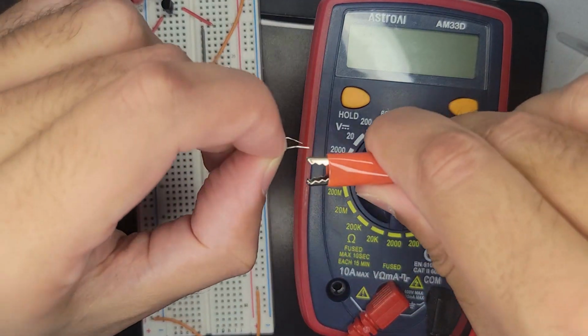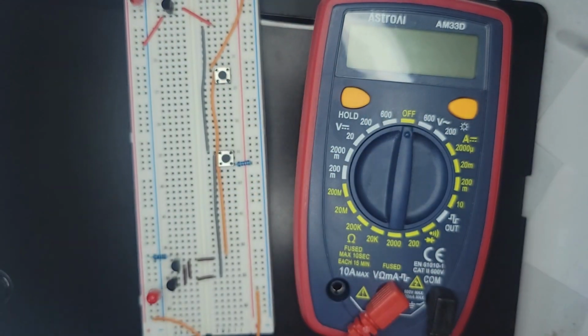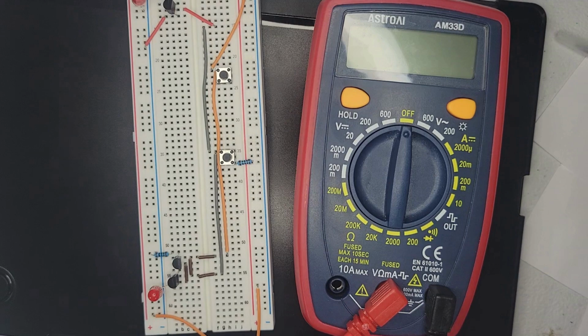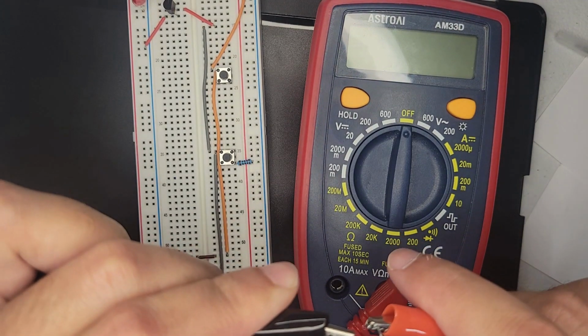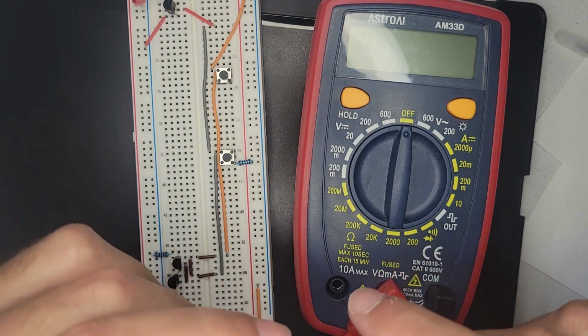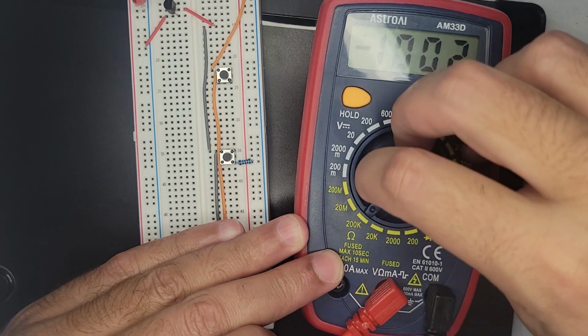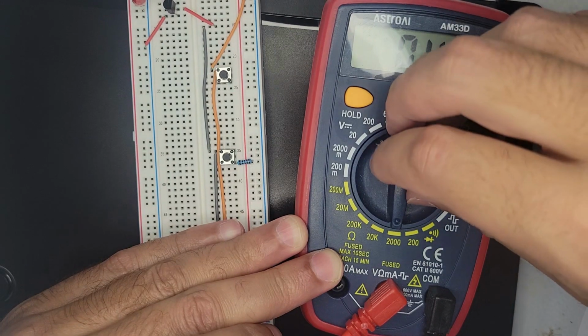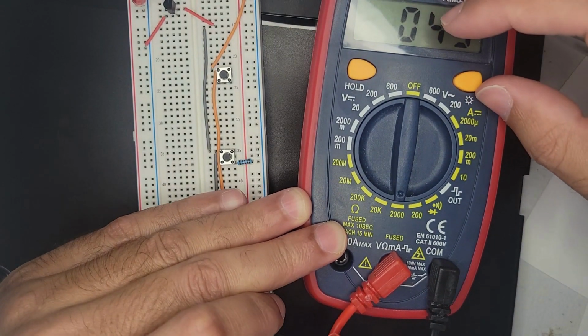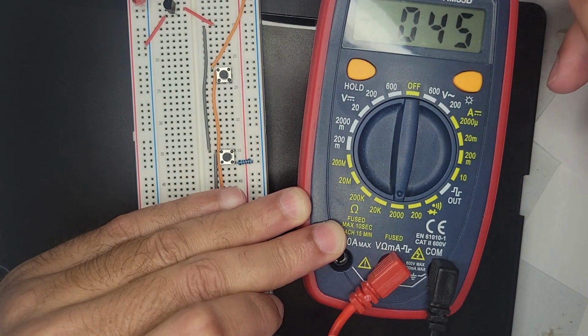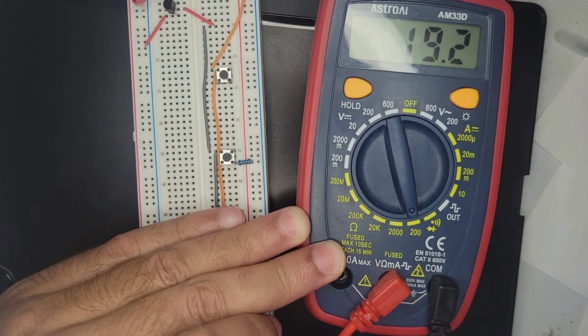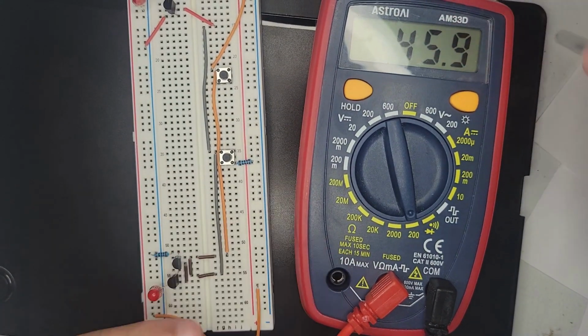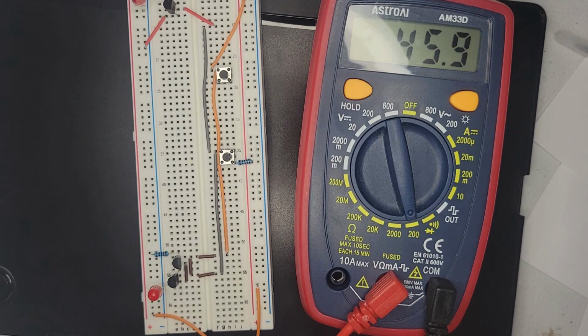I'm going to hook on my little legs since I have them out already. And then let's check our resistance. So this is a 40-something ohm resistor. Wow. So there's a lot more current that was flowing there than I intended.